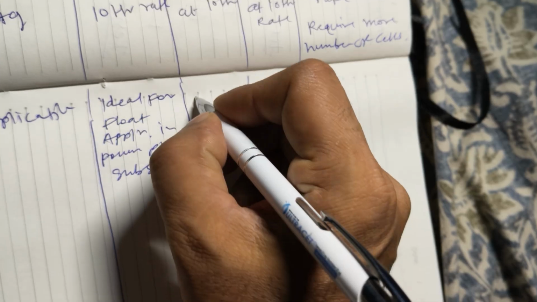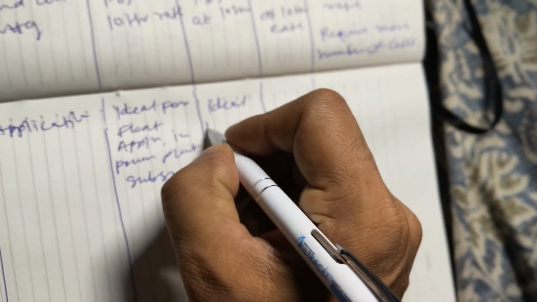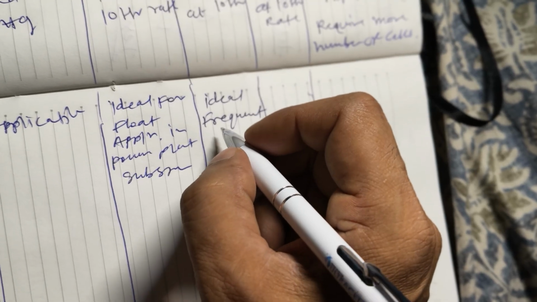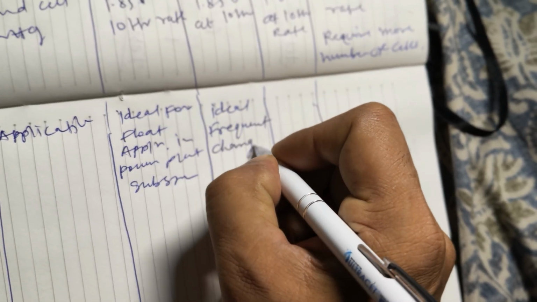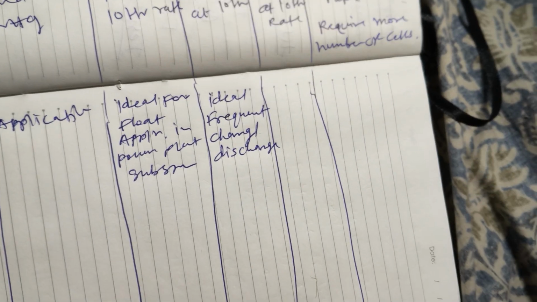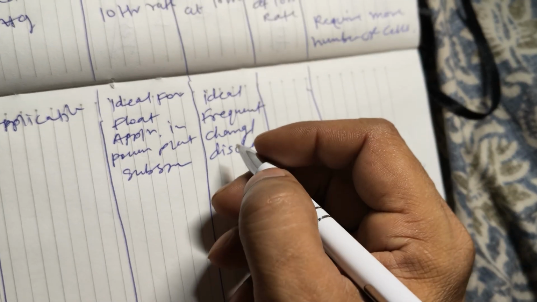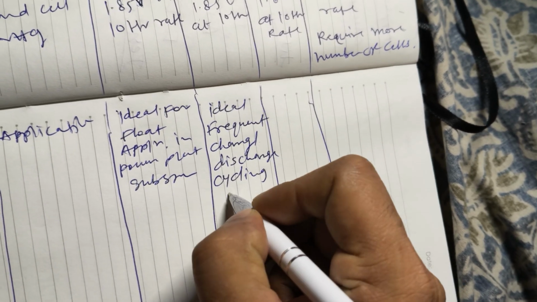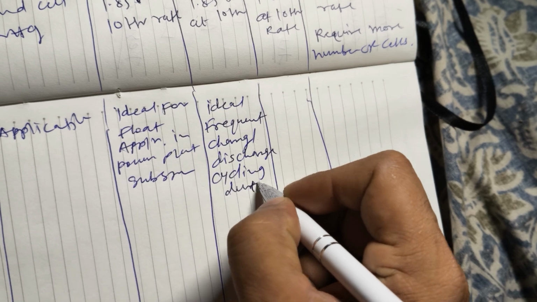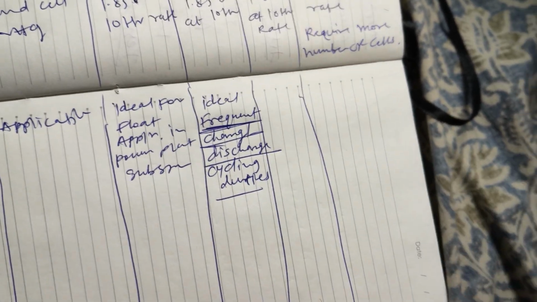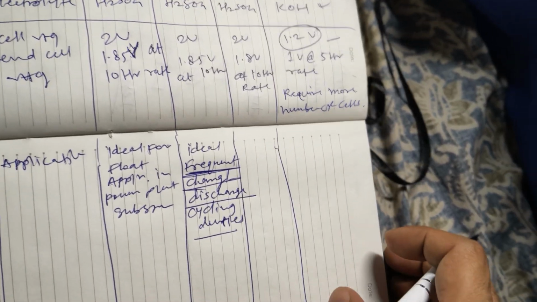Tubular battery is ideal for frequent charge discharge, cycling duties, where we select the type of battery. So here frequent charge and discharge is possible in tubular battery.